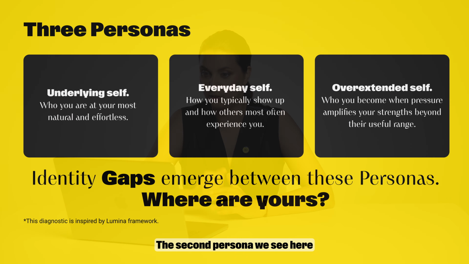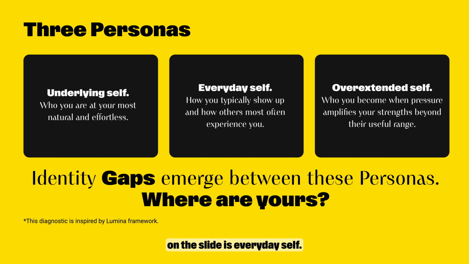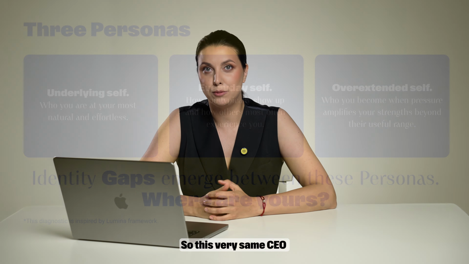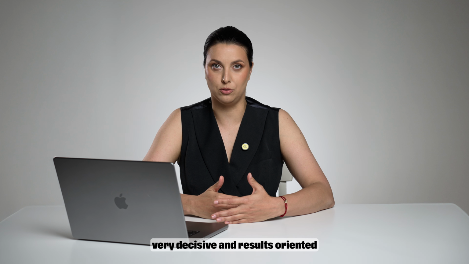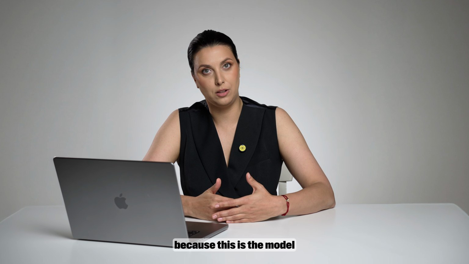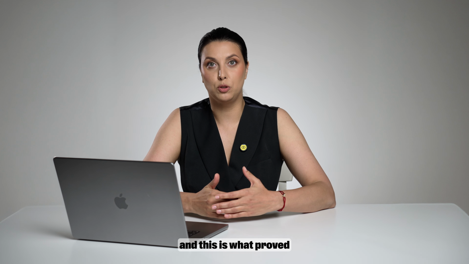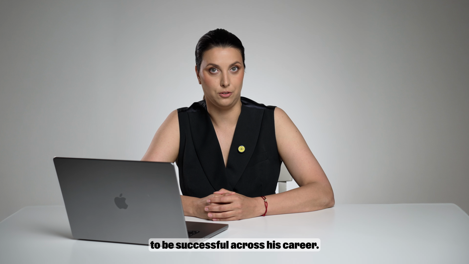The second persona we see here on the slide is the everyday self. This is the persona everybody typically experiences around you, and this is how people know you, especially in work settings. So this very same CEO appears every day as very decisive and results-oriented, because this is the model how he got here, and this is what proved to be successful across his career.